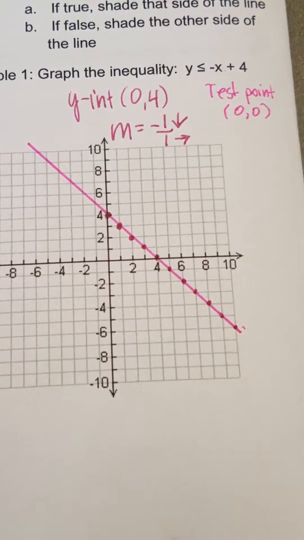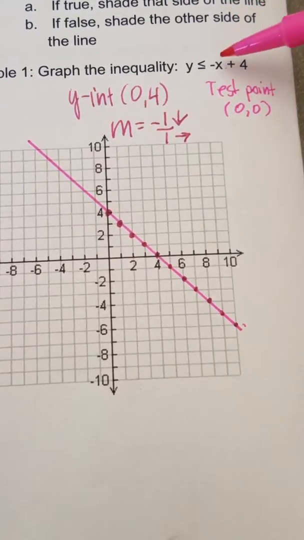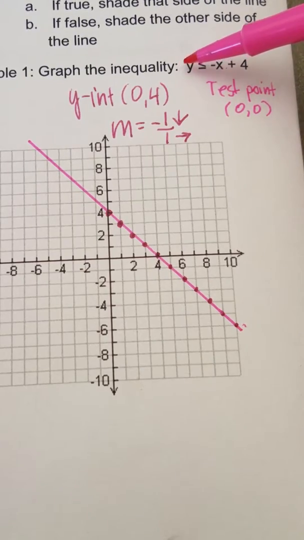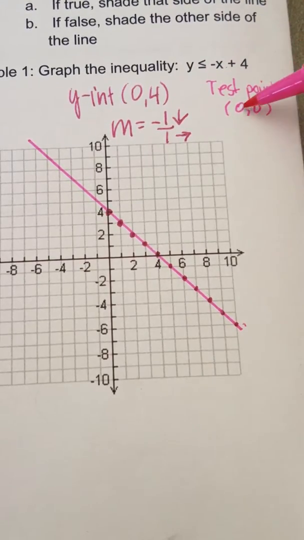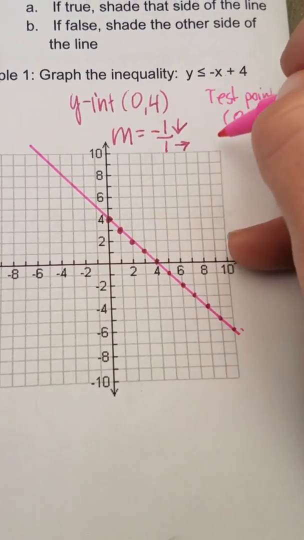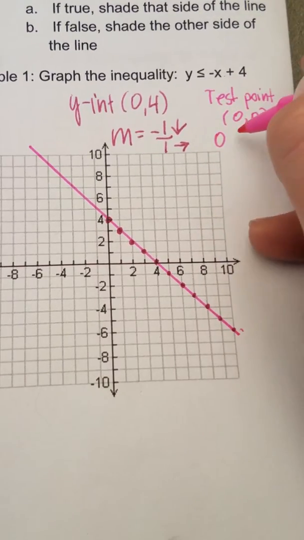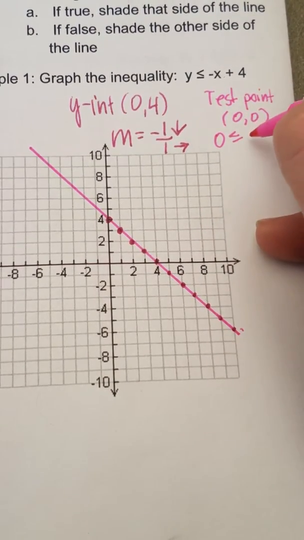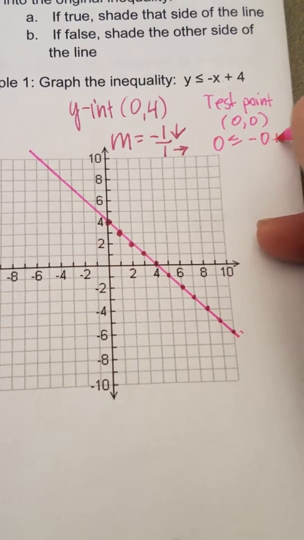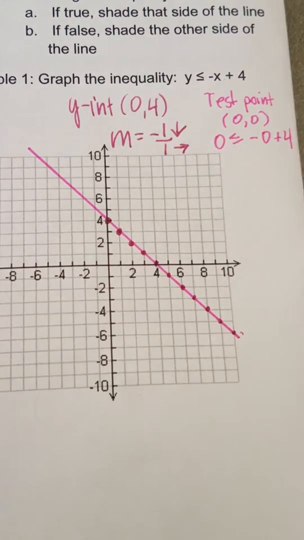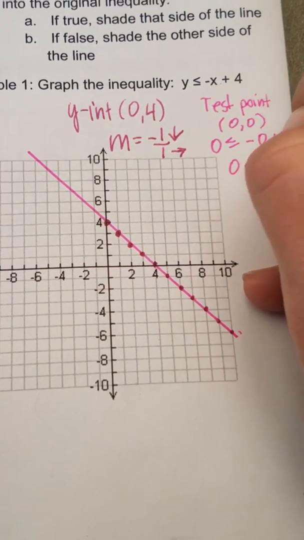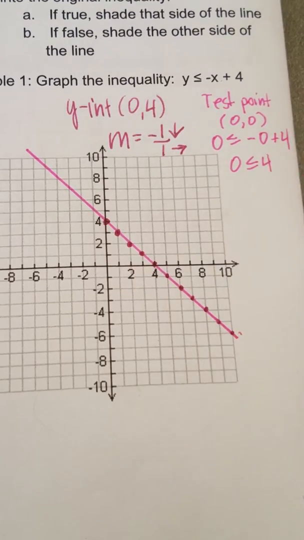So to use my test point, I need to replace both the x and y in my linear inequality with the values from my test point. So that is 0 is less than or equal to negative 0 plus 4. Or simplified, that's 0 is less than or equal to 4.